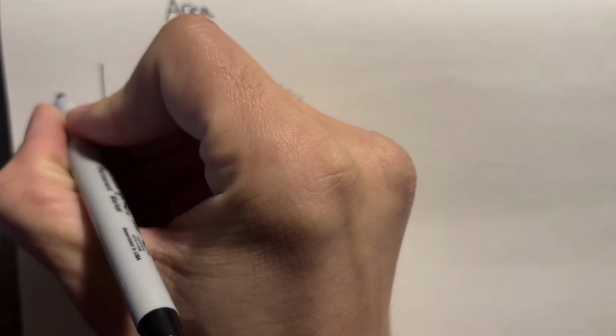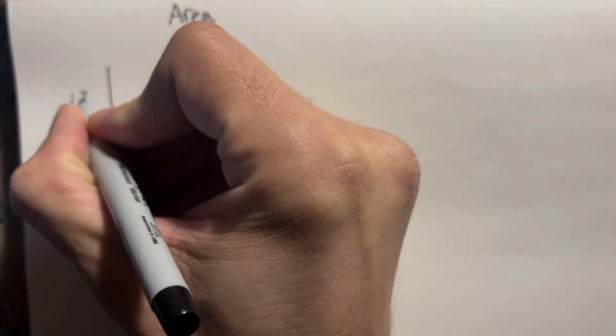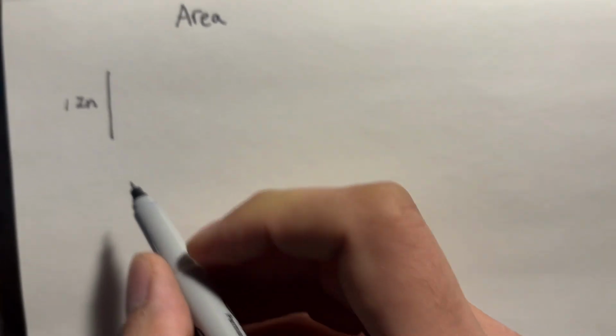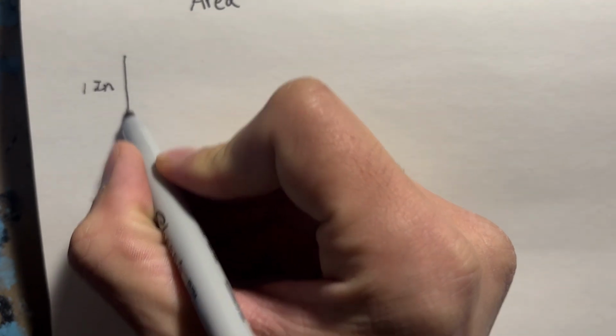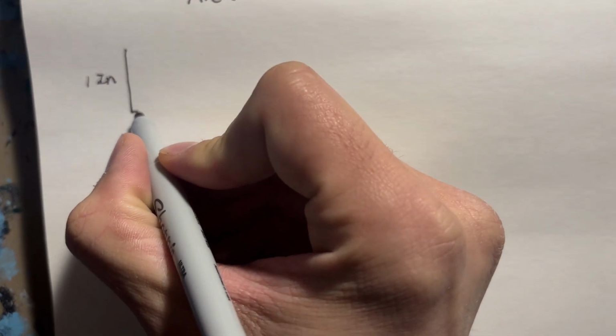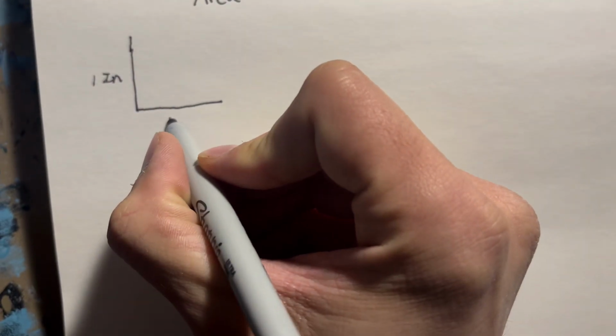And now we're on area. So let's say this is 1 inch. 1 inch. To get the area, so that's height. And let's say width. And I know that's a little bit longer, but let's say that this is 1 inch as well.